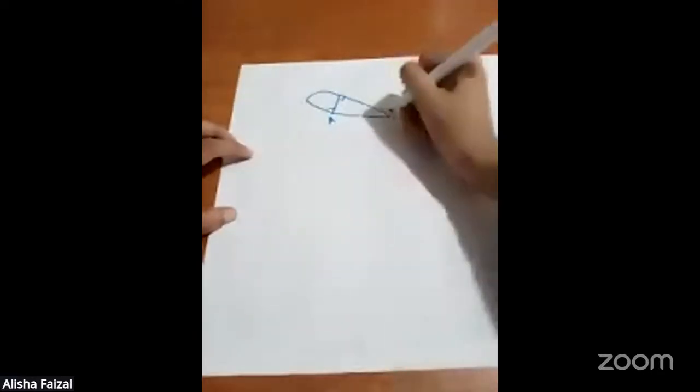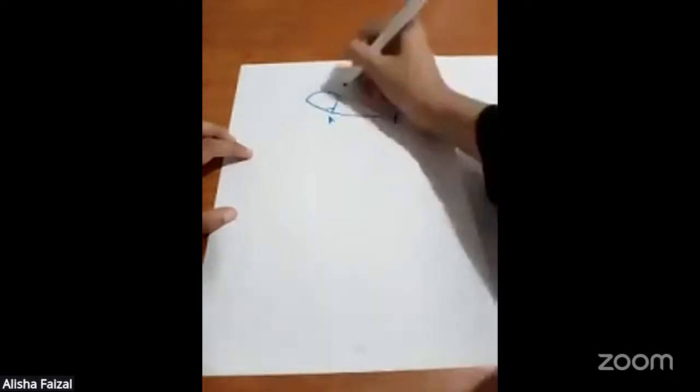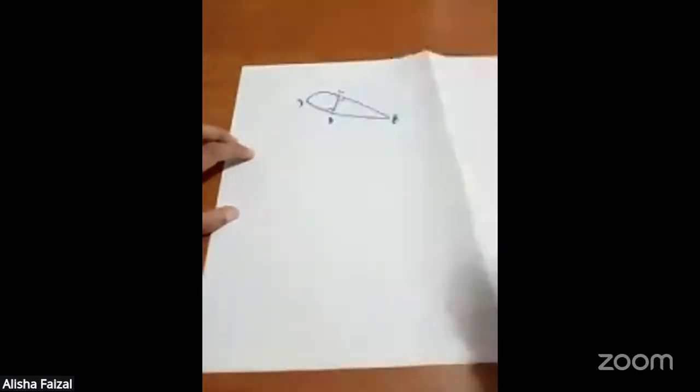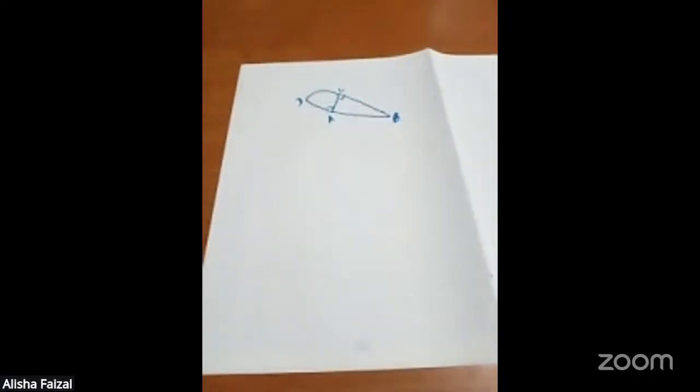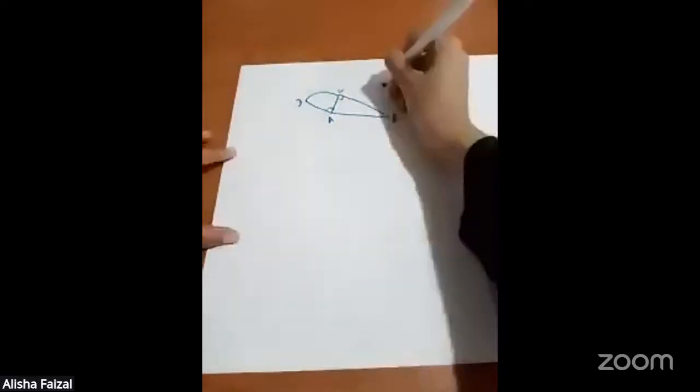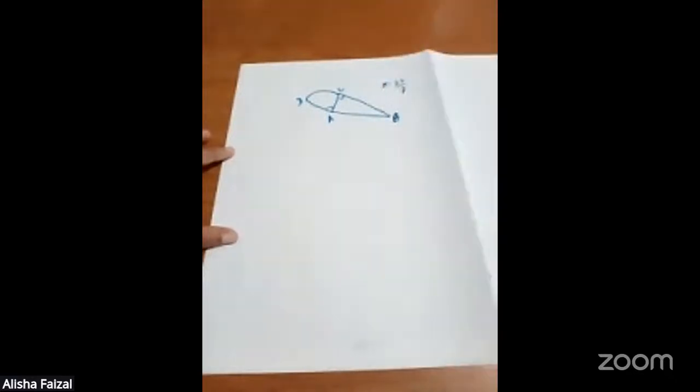So the triangle is ABC, and the sector is ACD. That's what the question says. They also say take the value of pi as 22/7. So pi is equal to 22/7. Now let's take the first question. AD is equal to 7 centimeters.